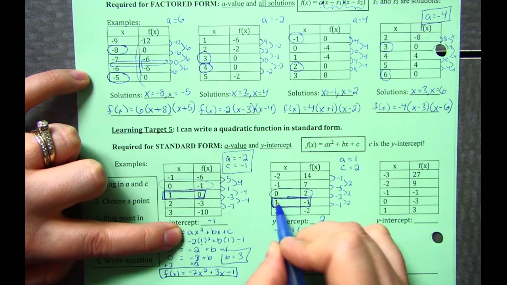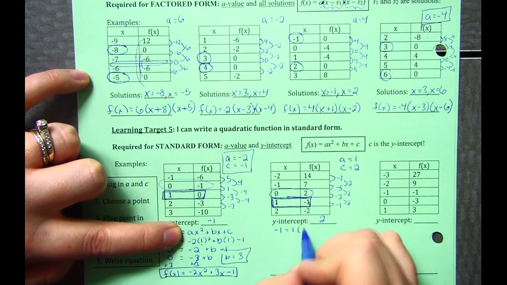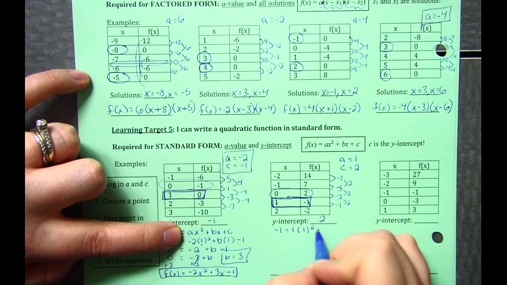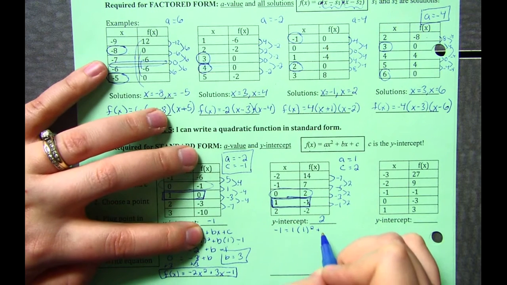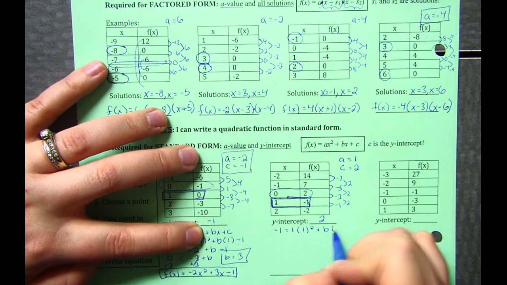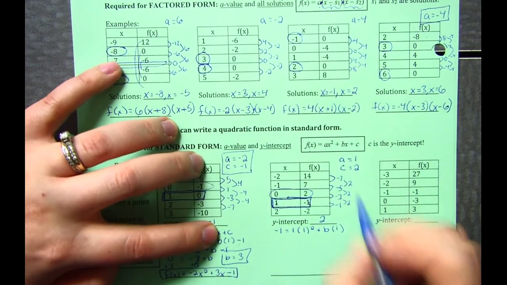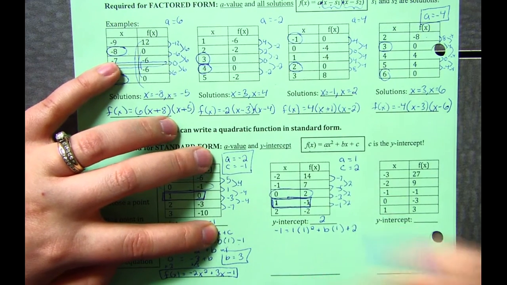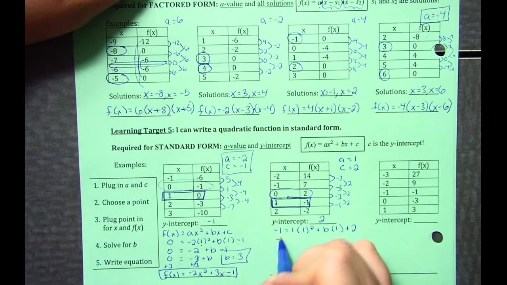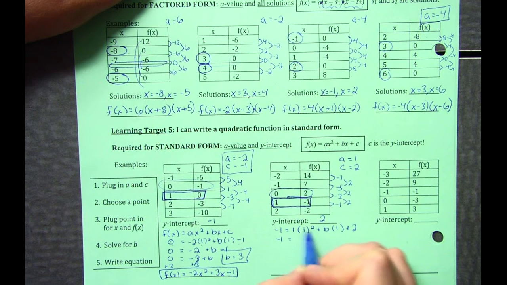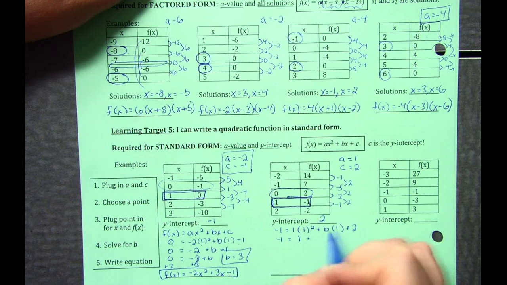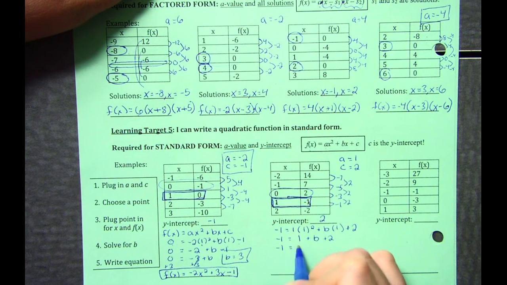My x value is going to be 1 here, so 1 squared, plus b, which we don't know, x is 1, plus c, which is 2. Then I'm going to simplify. So I have negative 1 equals 1 squared is 1 times 1 is 1 plus b times 1 is just b plus 2.